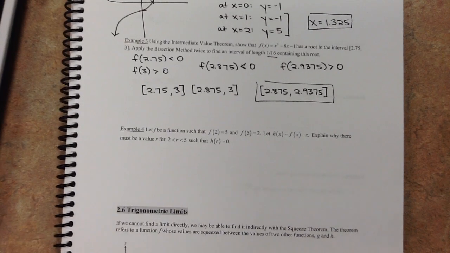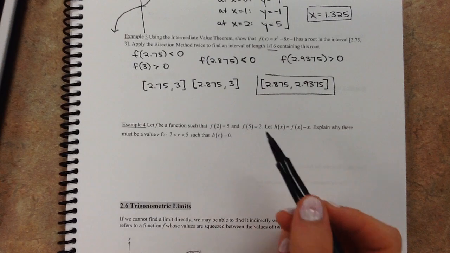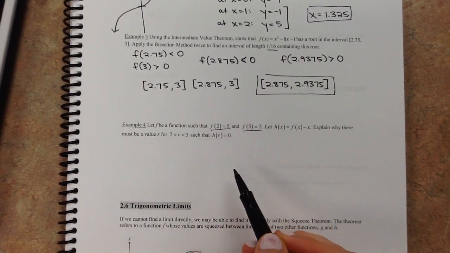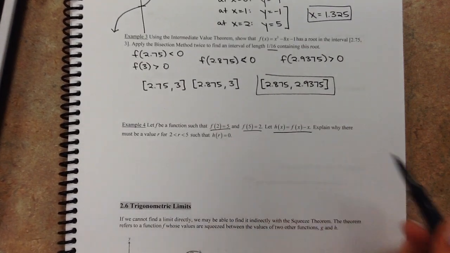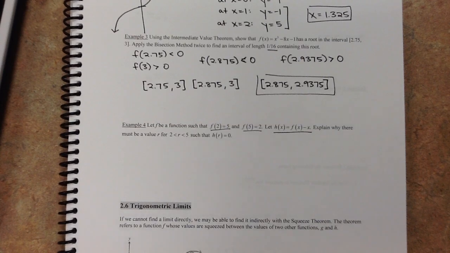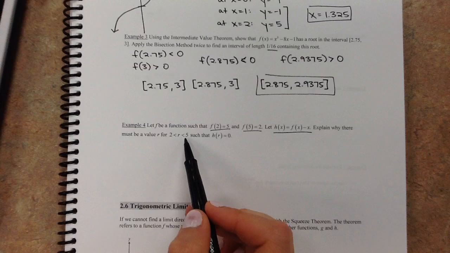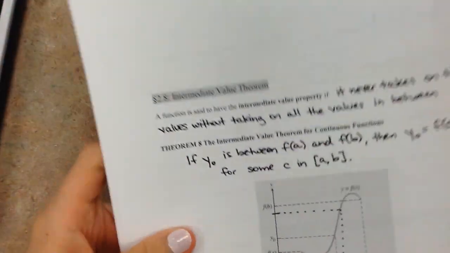All right, last example. This is based off of an AP style problem. So let f be a function. All we have for this function is these two values. So we know if you plug in 2, the y value is 5. We know if we plug in 5, the y value is 2. So they define a new function, h of x equals f of x minus x. And it says explain why there must be a value r between 2 and 5 such that h of r is 0. So what we do is we kind of go back to the idea here.